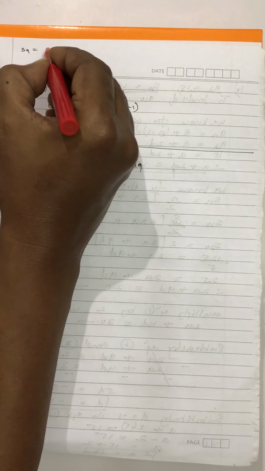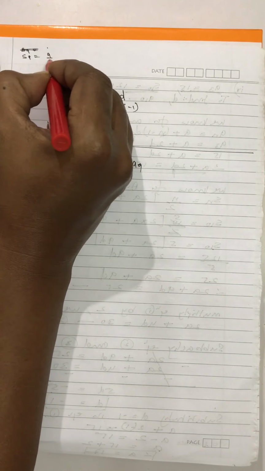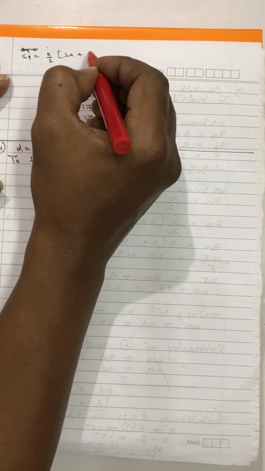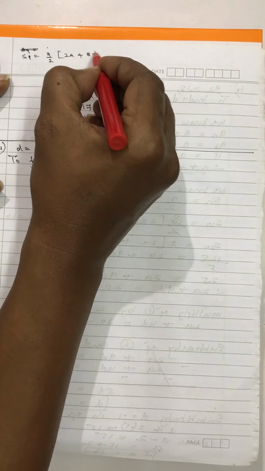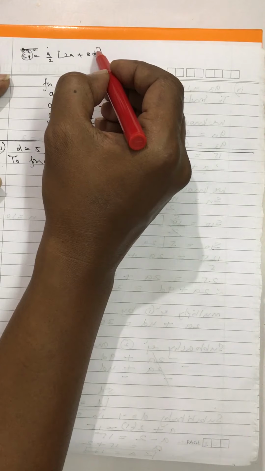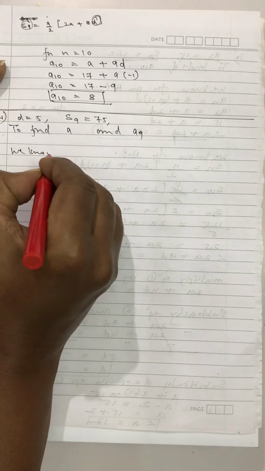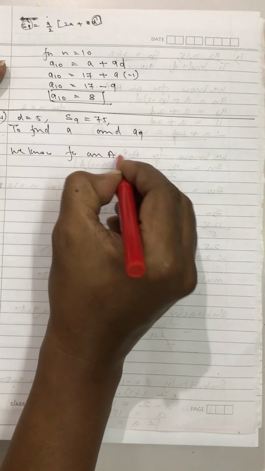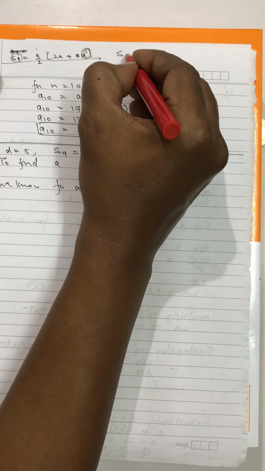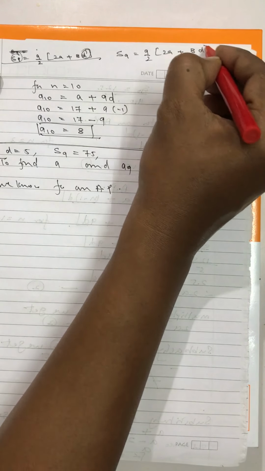Okay, if I use S9, we have to first plan out things. S9 is given, so we will use this: 9 upon 2, 2a plus 9 minus 1, 8d. This is what I know, and this also you know, so that's okay. We can first use S9. When I am doing all these things, I am just seeing what all parameters I know. So S9 is equal to 9 upon 2 into 2a plus 9 minus 1, 8d. This is what I will get.